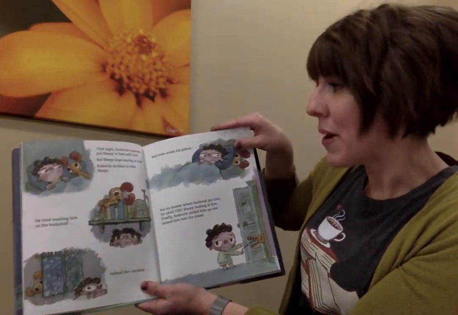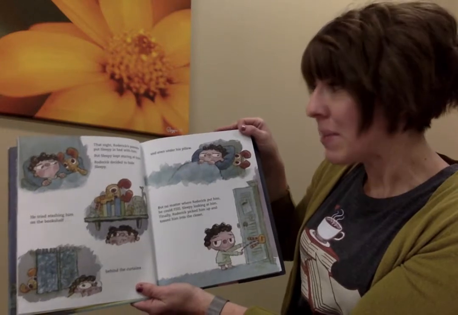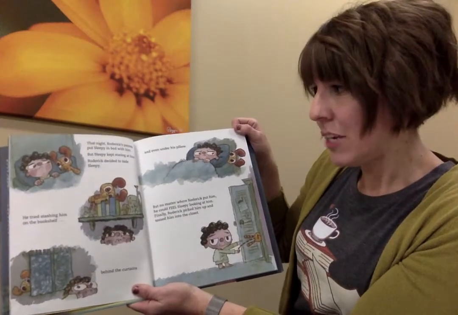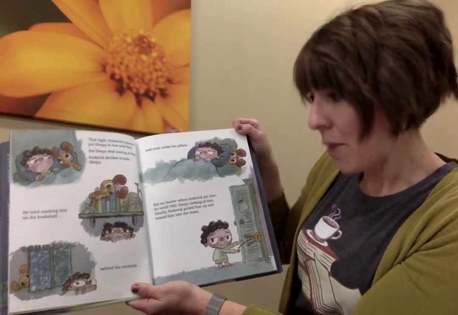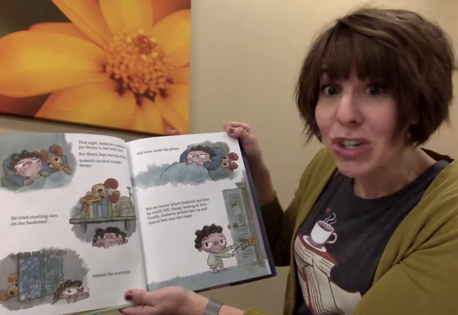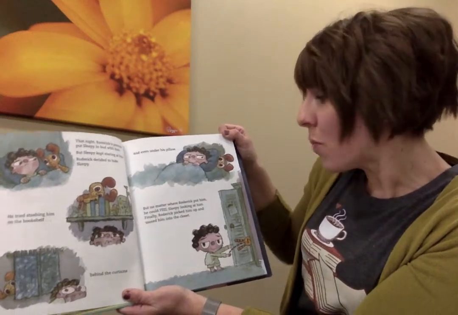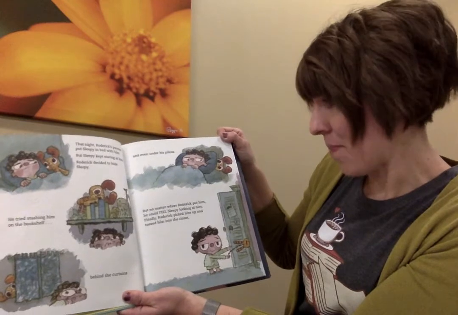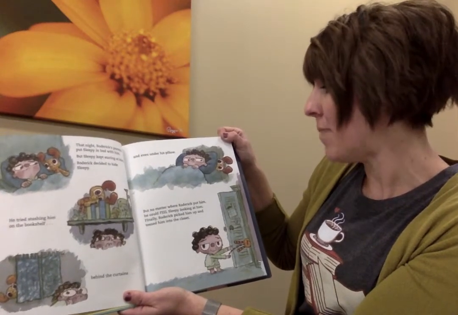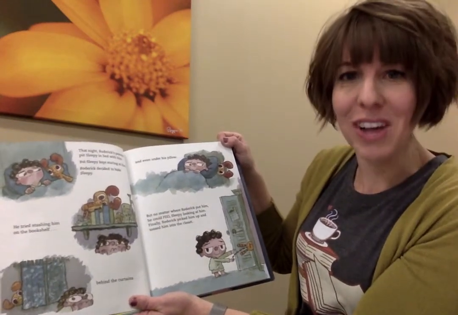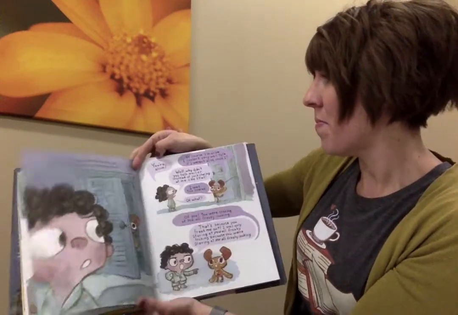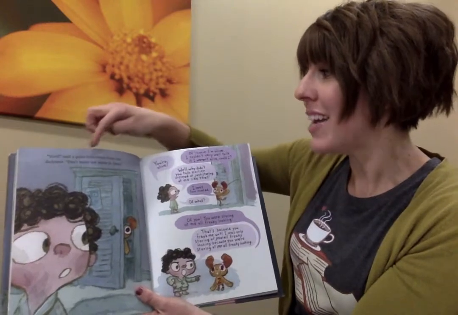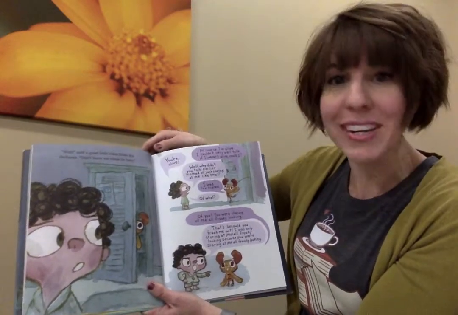That night, Roderick's parents put Sleepy in bed with him, but Sleepy kept staring at him. Roderick decided to hide Sleepy. He tried stashing him on the bookshelf, behind the curtains, and even under his pillow. But no matter where Roderick put him, he could feel Sleepy looking at him. Finally, Roderick picked him up and tossed him into the closet. "Wait," said a quiet little voice from the darkness.